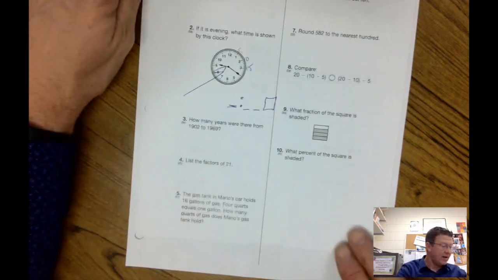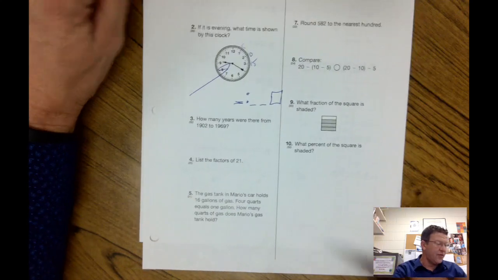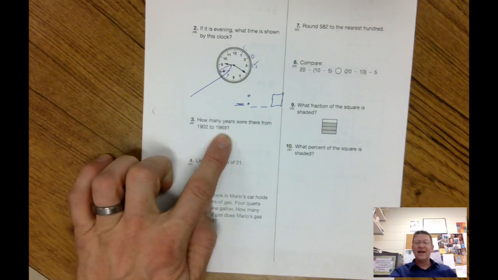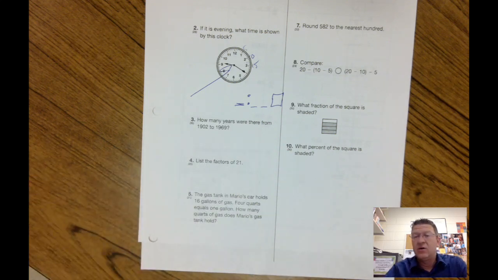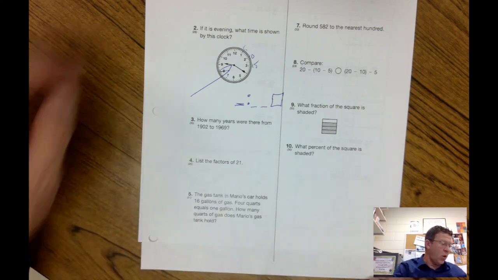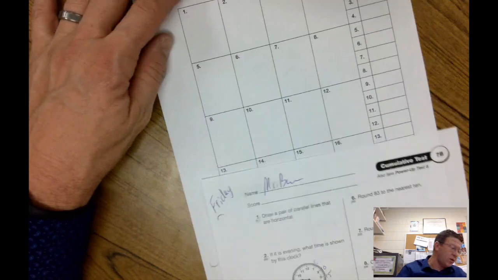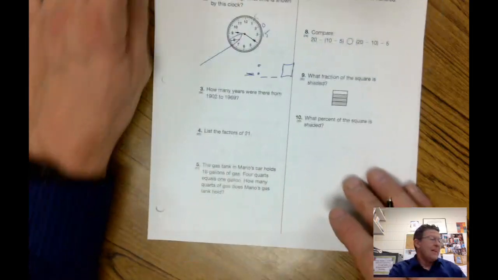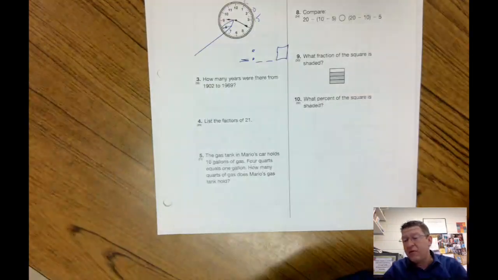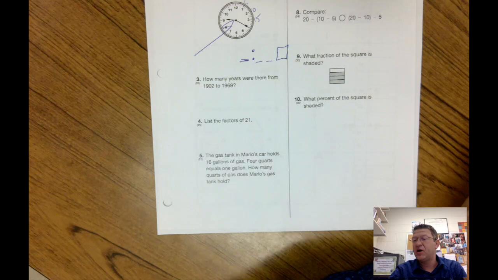How many years were there from 1902 to 1969? Remember, later time minus earlier time. Later time minus earlier time. Number 4, it says list all the factors of 21. You're going to get 21 equals, and start with 1 and itself and write all the factors. Remember, pause the video, check it over, make sure you got it right. Check your resource folder if you need any help.